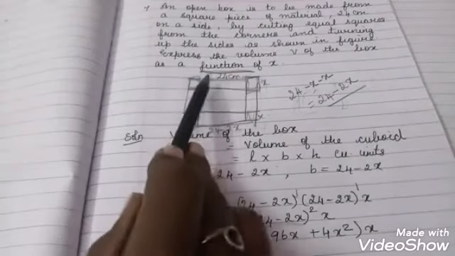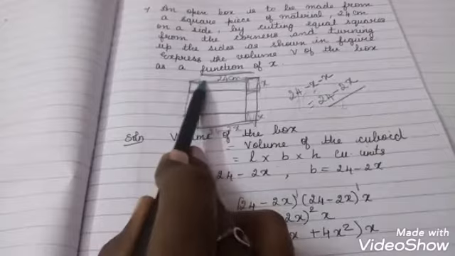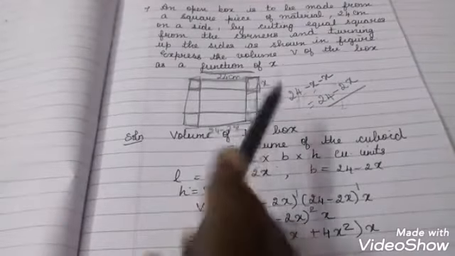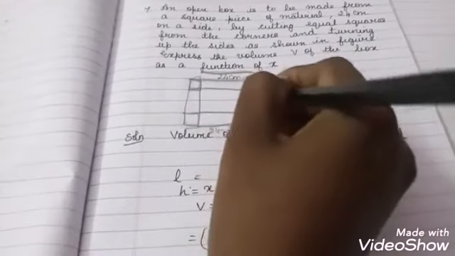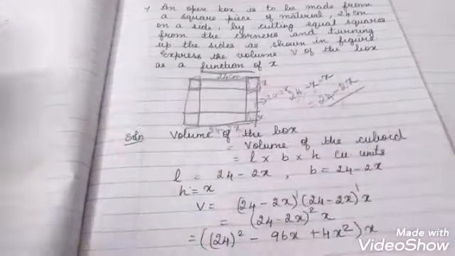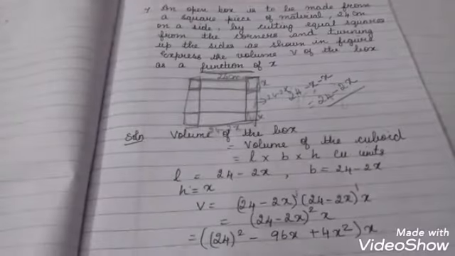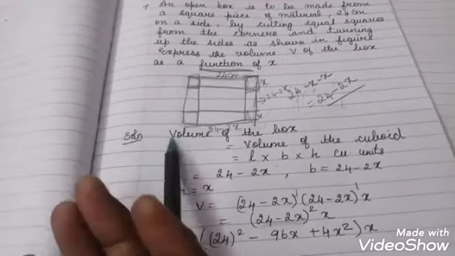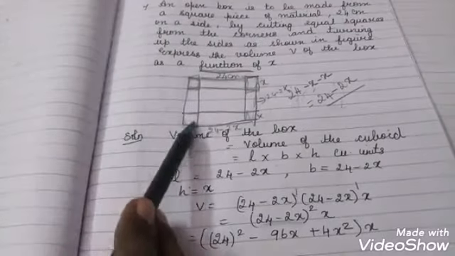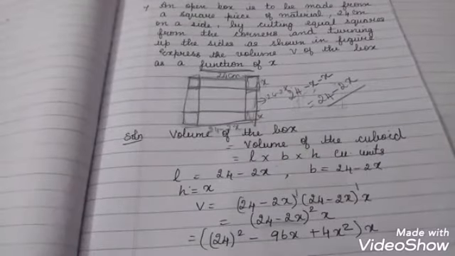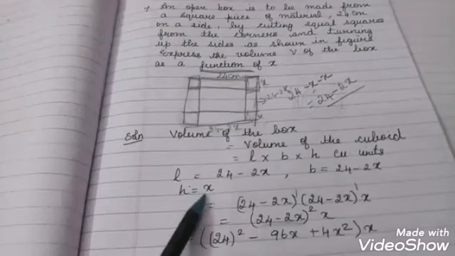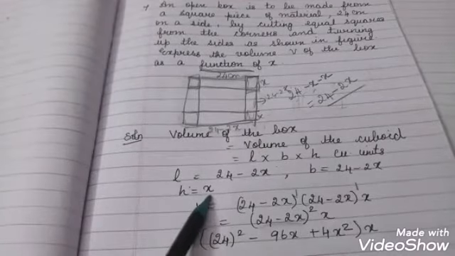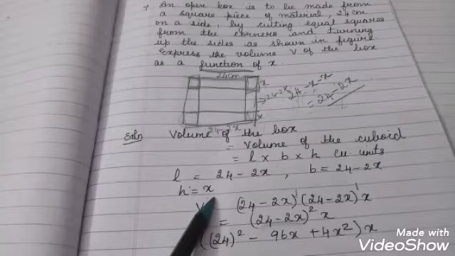So what will be the length here? It's 24 minus 2x. What is the breadth? That also will be nothing but 24 minus 2x. What will be the height? So here if you see, this corner is folded and that will be your height of the box. So what is the height of the box here? Height of the box will be nothing but equal to x. Okay, so here it is equal to x centimeter.